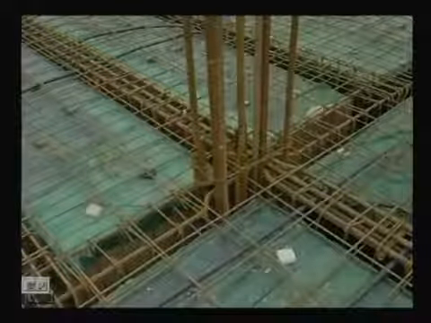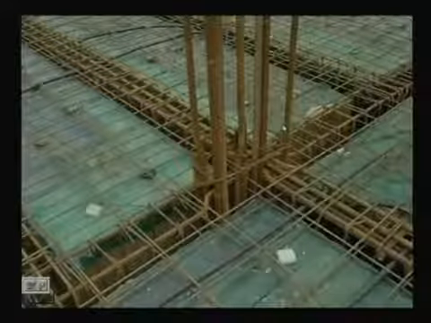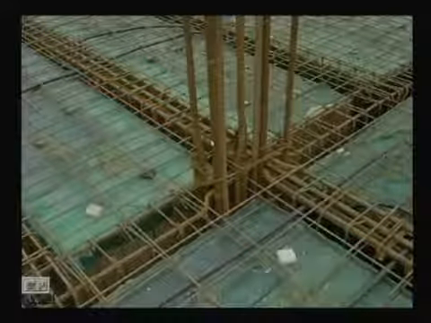Anyway, another very important thing: though we are providing, let us say, 4 bars in the 4 corners of a rectangular column, similarly, how many bars do you have to provide for a circular one? Code says that you have to provide 6 numbers. For rectangular, 4 numbers minimum, and for circular, 6 numbers. Now, what is the minimum bar diameter? Because all these things you have to provide in detailing.